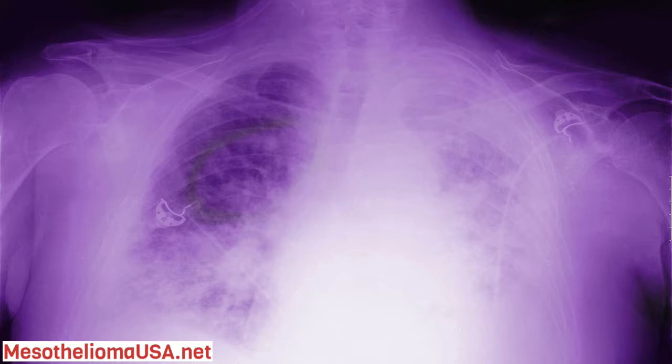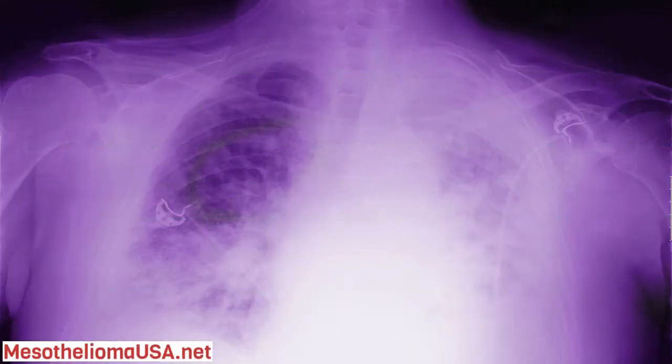Fibers that stay in the lungs can travel to the ends of the small airways and enter the pleural lining of the lung and chest wall. These fibers can then injure the cells of the pleura, and, over time, cause mesothelioma. Asbestos fibers can also damage cells of the lung and result in asbestosis, scar tissue in the lung, and/or lung cancer. Peritoneal mesothelioma can form in the abdomen when inhaled asbestos fibers are coughed up and then swallowed.